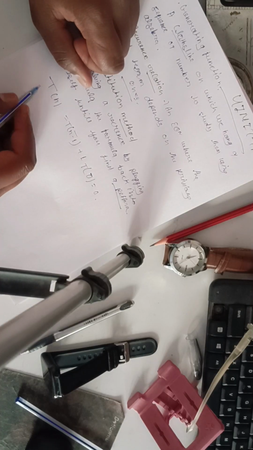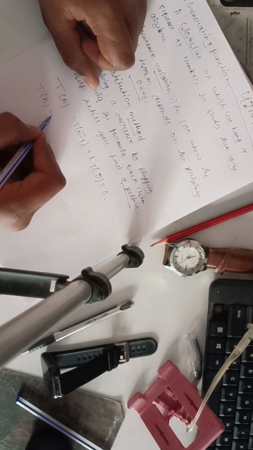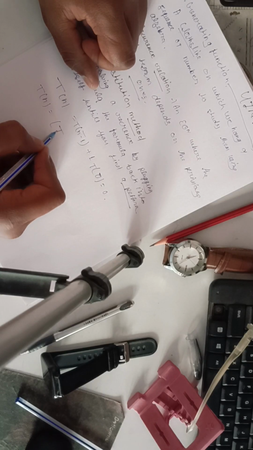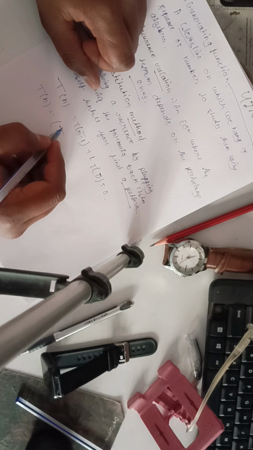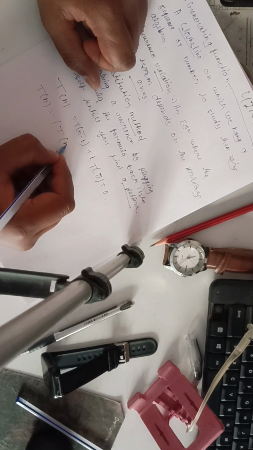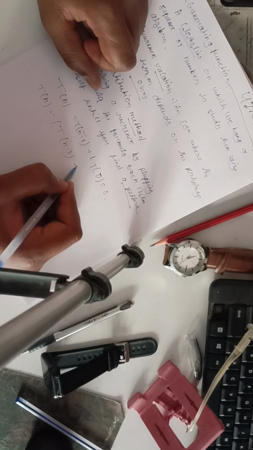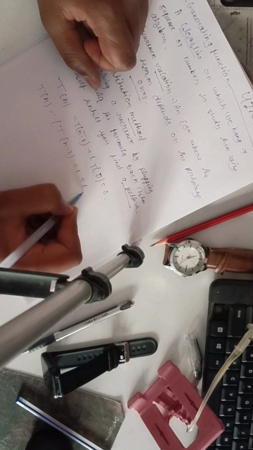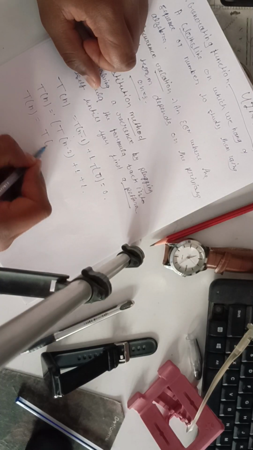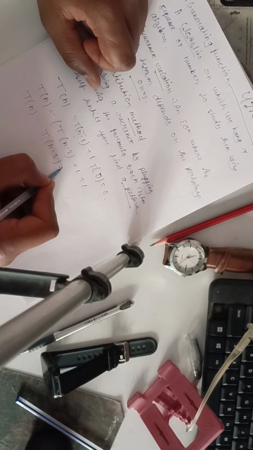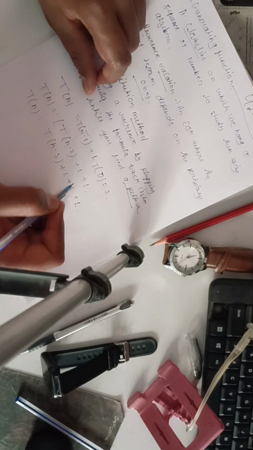So T of n minus 2, with another plus 1, and T of n minus 3 plus 1 with one extra plus 1.